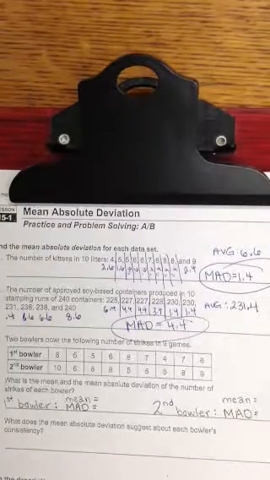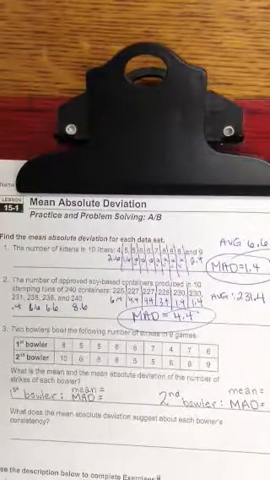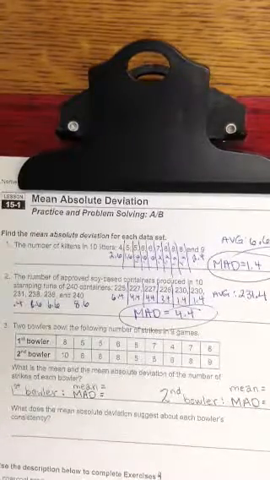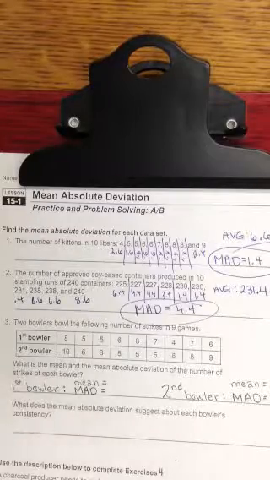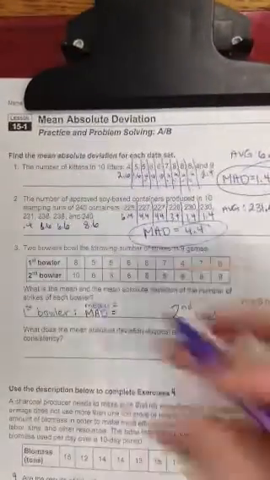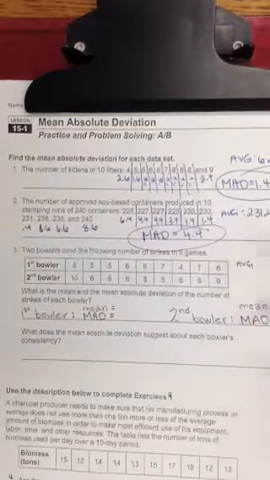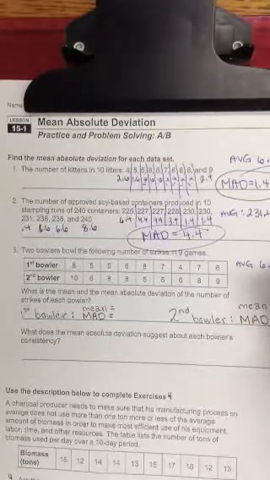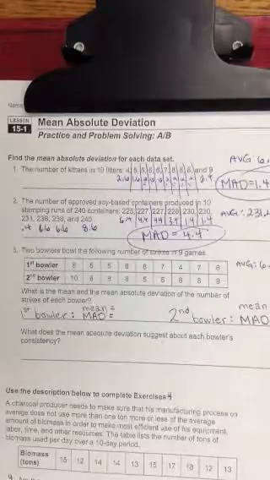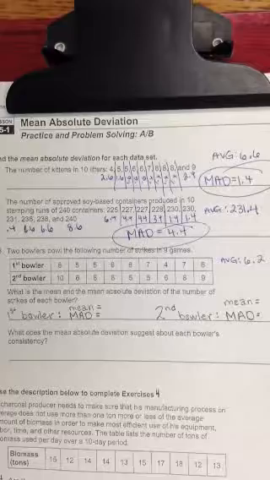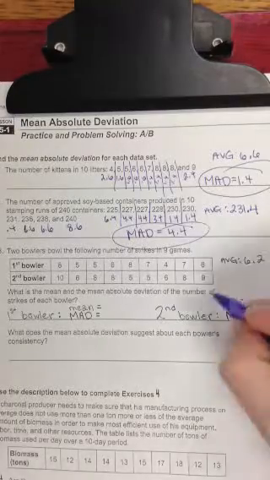Number 3, 2 bowlers bowl the following number of strikes in 9 games. What is the mean and the mean absolute deviation of the number of strikes of each bowler? Okay, for the first bowler, the average was a repeater. It was 6.2 repeating, but you had to round it just to 6.2 because you don't want to do the subtraction part with a repeater.